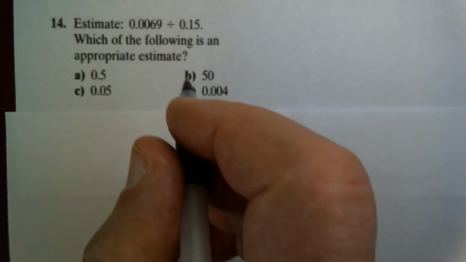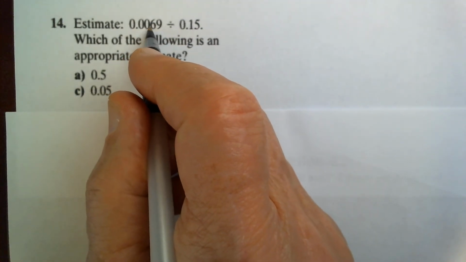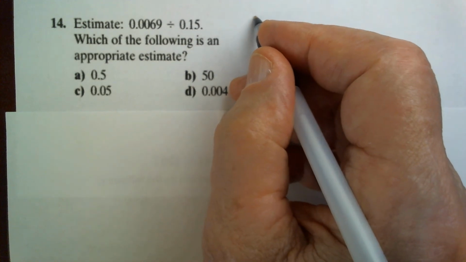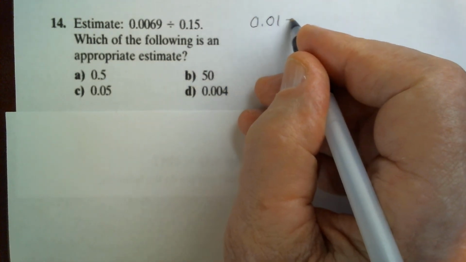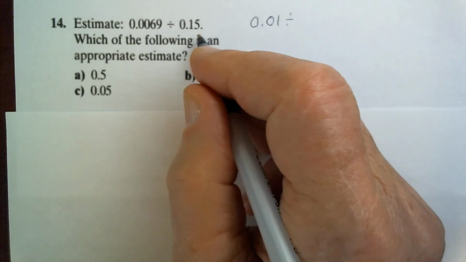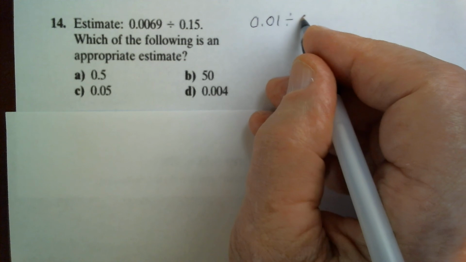In number 14, we round 0.0069 to 0.01, and we round 0.015 to 0.2.